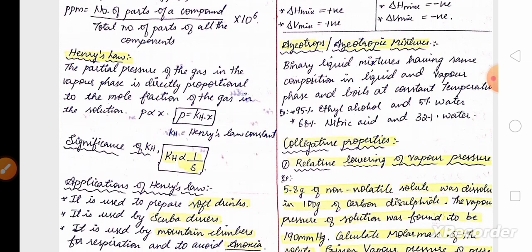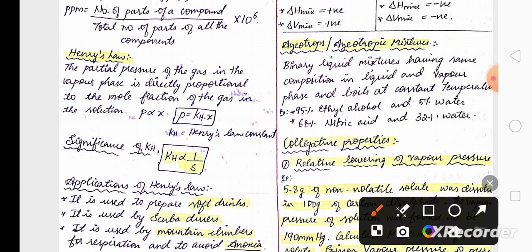One of the important laws is Henry's law. It states that partial pressure of the gas in the vapor phase is directly proportional to mole fraction. Mole fraction symbol is X. Partial pressure of the gas in the vapor phase is directly proportional to mole fraction of the gas in the solution, X. And here the proportionality constant is given as Henry's law constant KH.